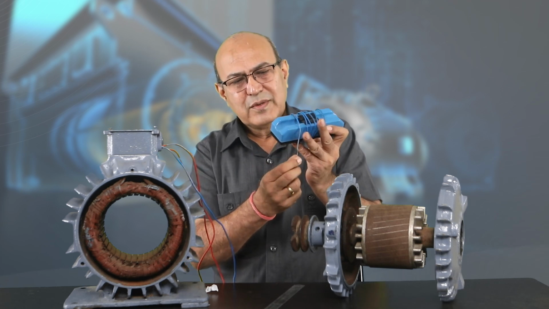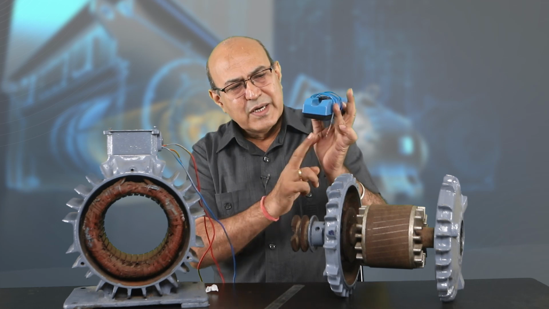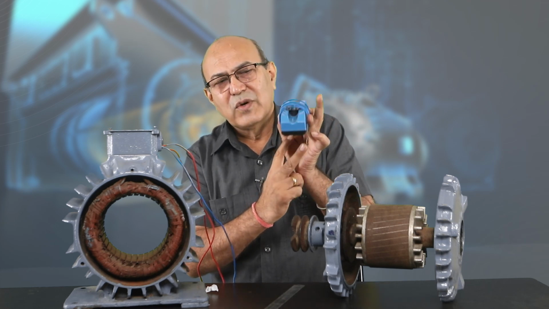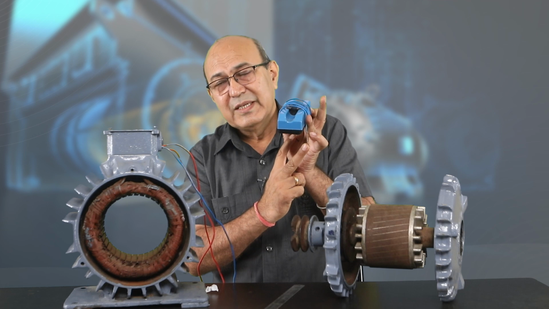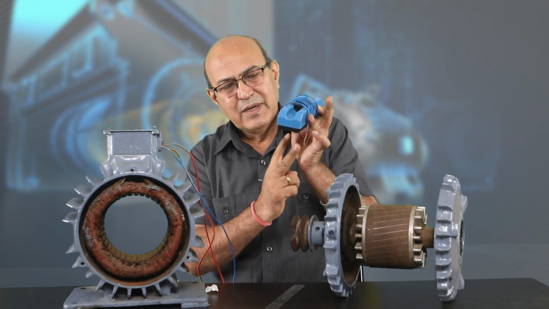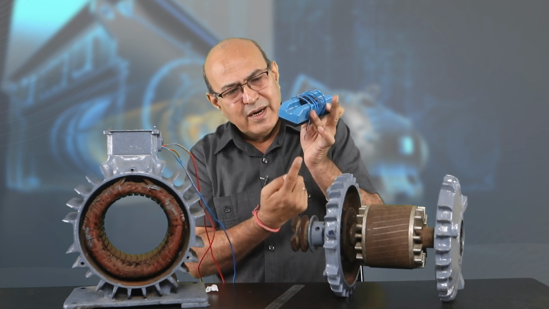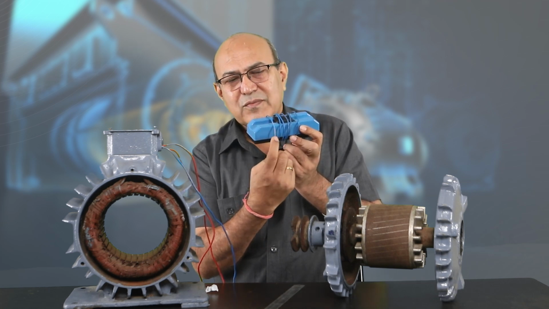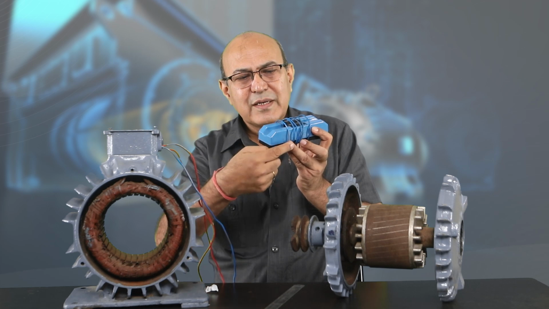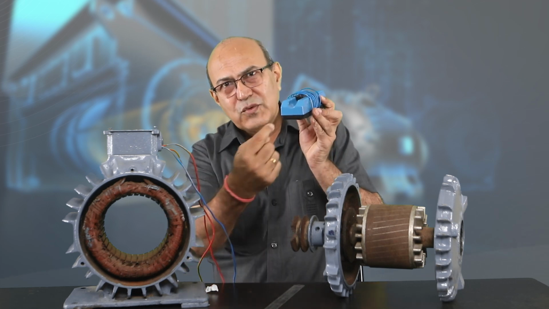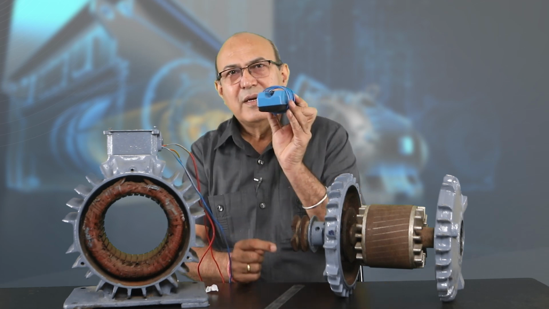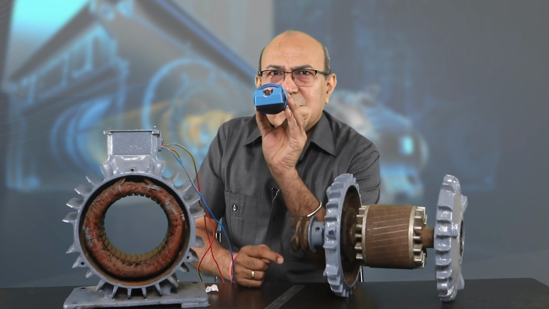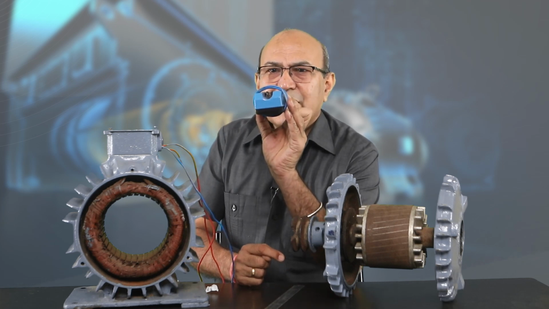Now, suppose I am connecting a DC supply to this coil. DC is being fed, and suppose current is entering from this point, which is connected to positive. So, current is entering like this. If you are looking from this end, can you tell me the direction of flow of current in this coil?